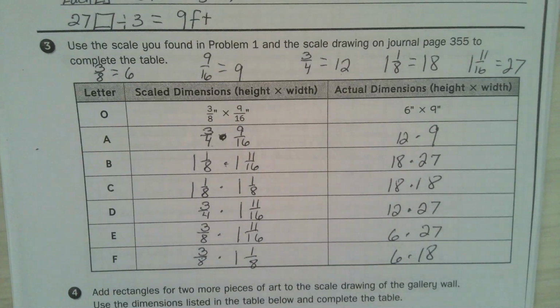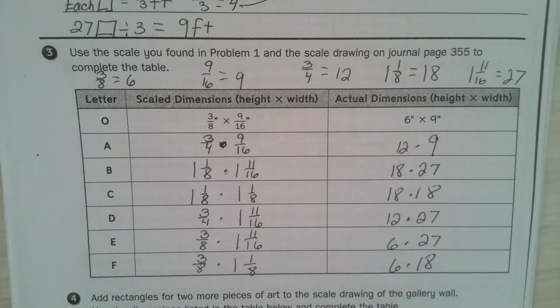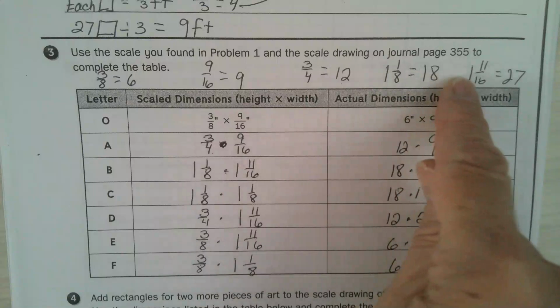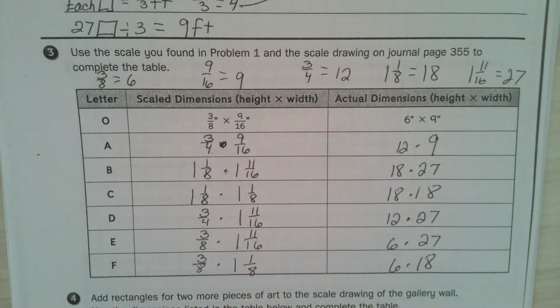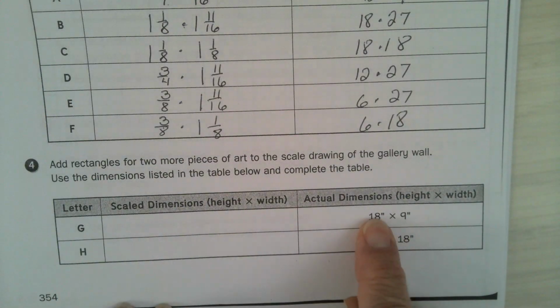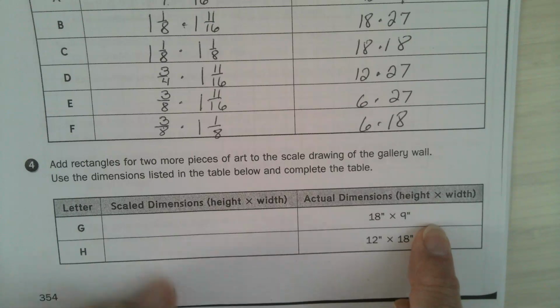So here are the answers you should have. Did anyone have any problems doing this? This made it really easy. Now in the bottom part, you're going backwards. What are you going to use for an 18? And what are you going to use for a 9 over here?